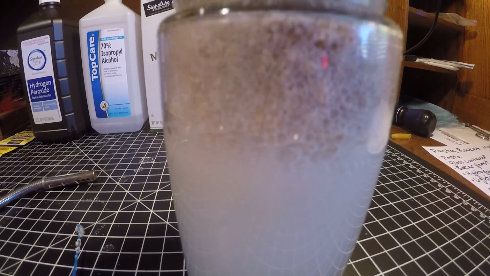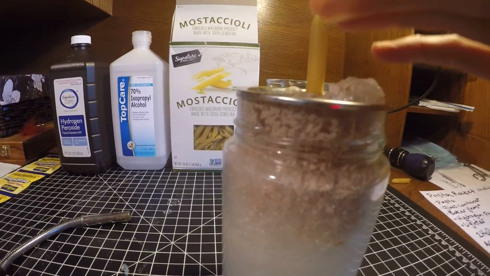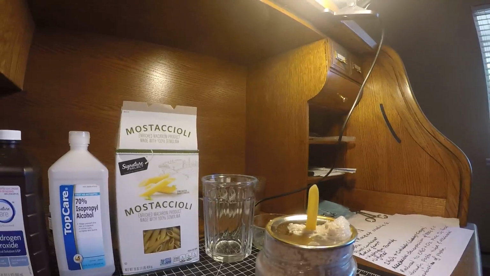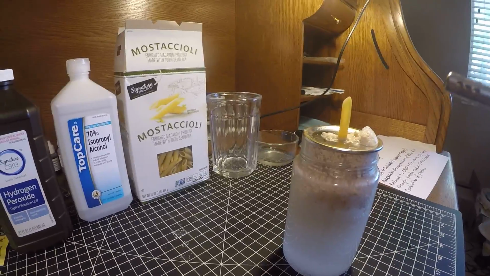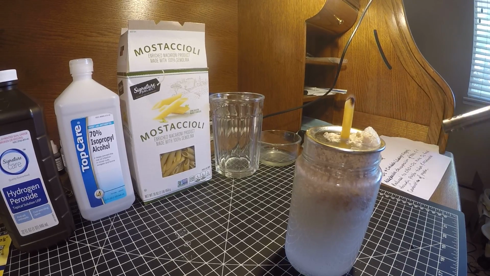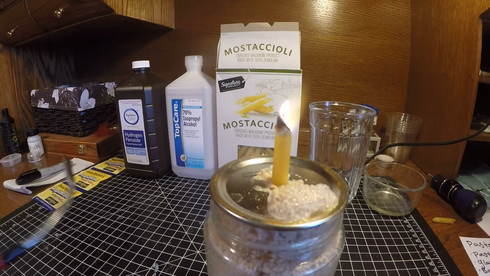So what you can see here is the bubbling that's occurring is definitely letting off a gas. I can't say that I can actually feel any oxygen seeping out, but that doesn't mean that it's not occurring. And we'll go ahead and see if we can get our desired reaction.